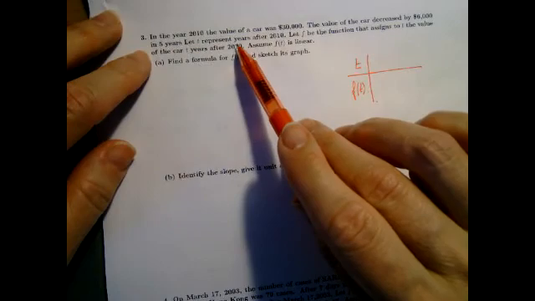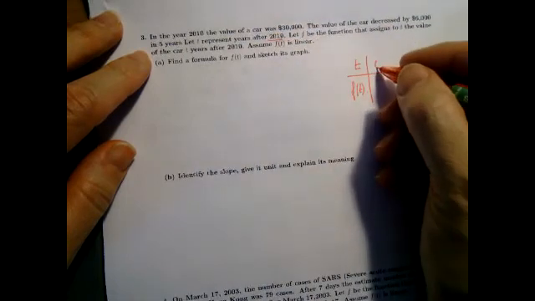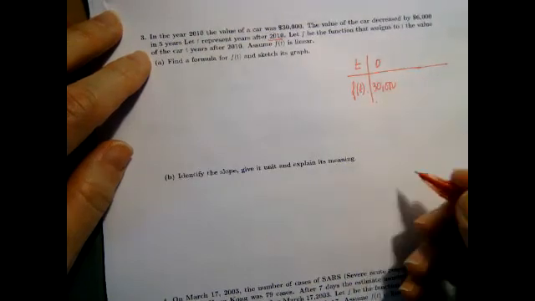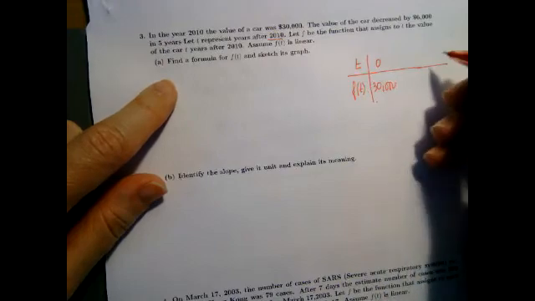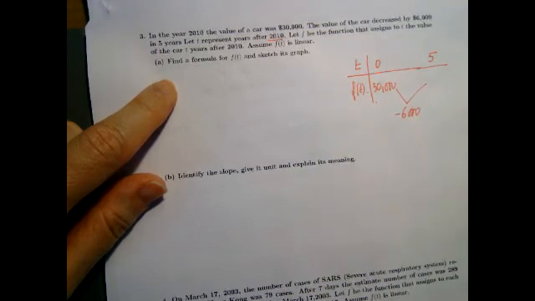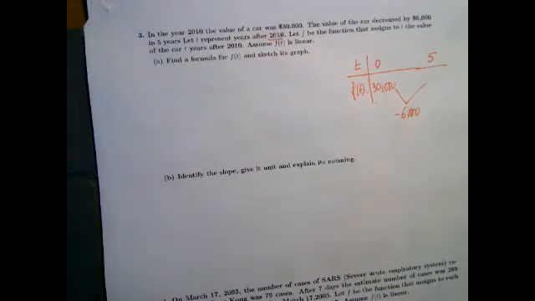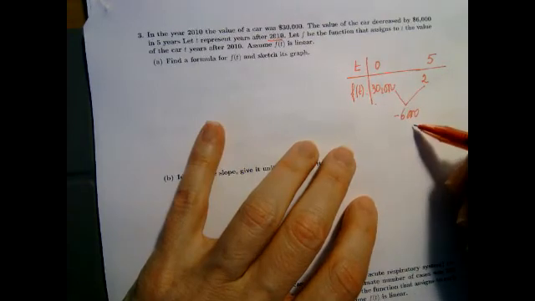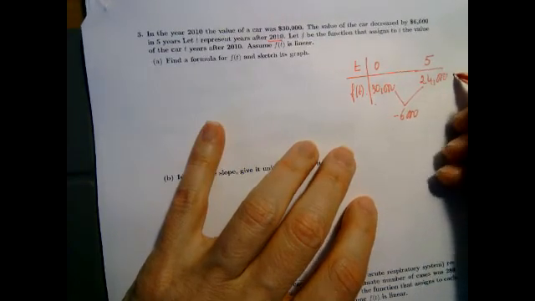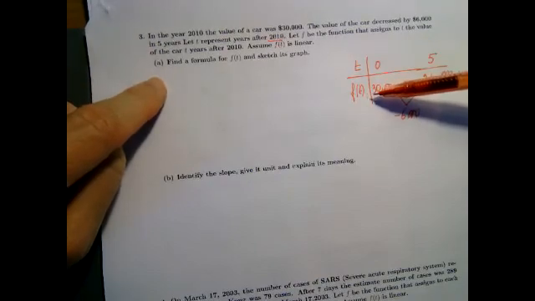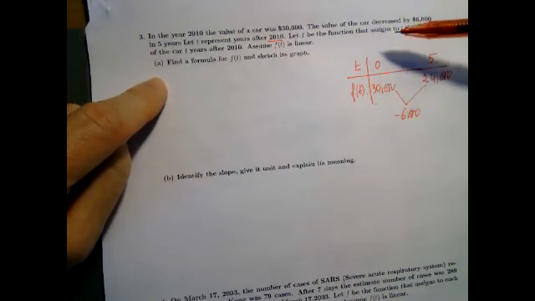Let t represent years after 2010. So if this is after 2010, it means t equal to 0 is 2010. Means my value here was 30,000. And it decreased by 6,000 in 5 years. It means after 5 years, it went down by 6,000. That's what's happening. So what's the value after 5 years? So 30,000 lost 6,000, so I'm left with 24,000. Okay. Let f be the function that is assigned to t, the value of the car after 2010. Assume f of t is linear.